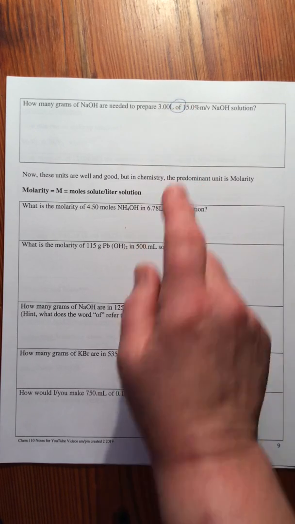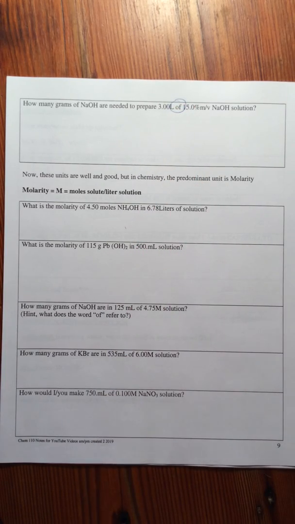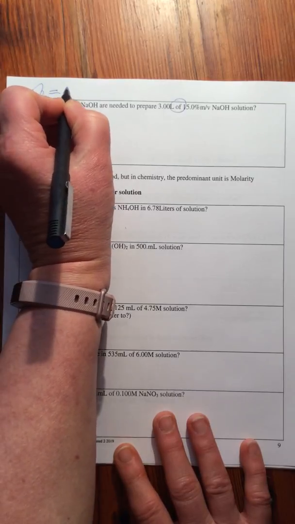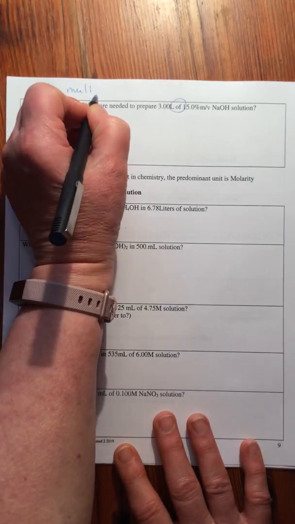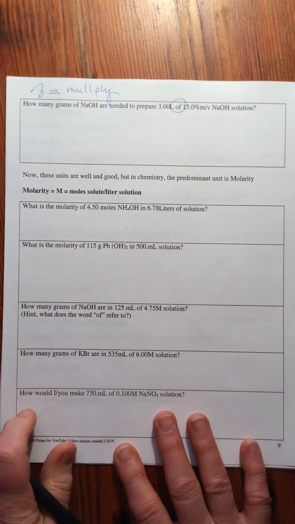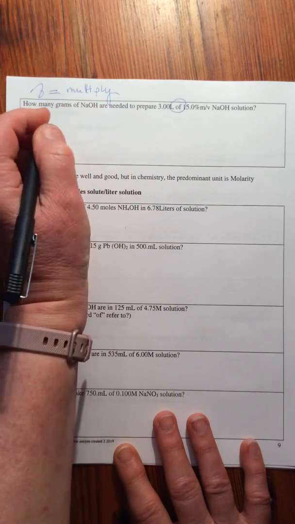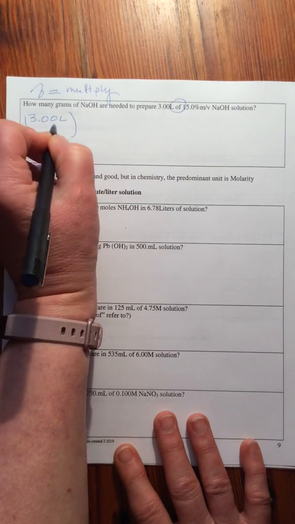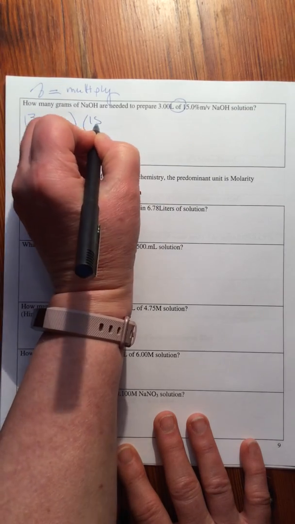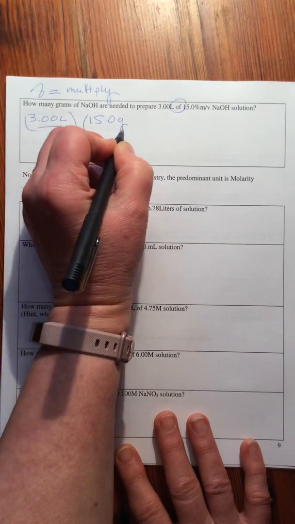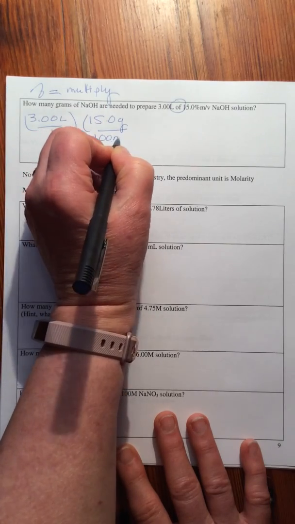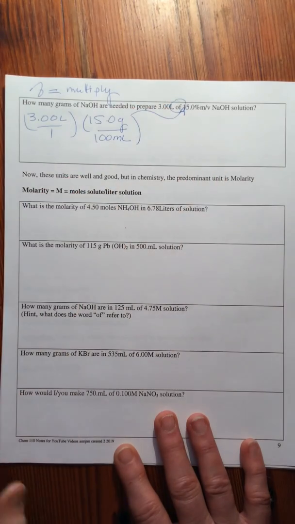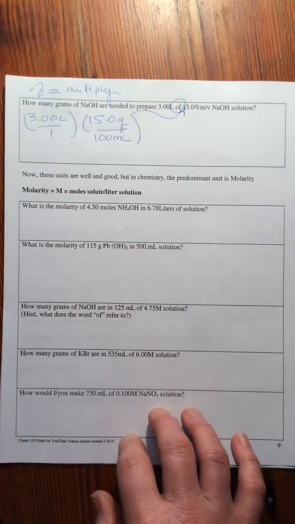And of, when we talk about math, of means we're going to multiply. Okay, multiply. Okay, so 3.00 liters times 15.0 grams per 100 milliliters. That's our definition of 15.0%.